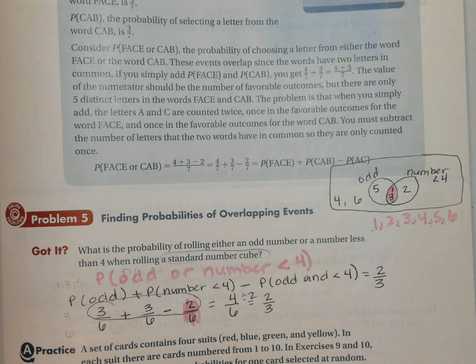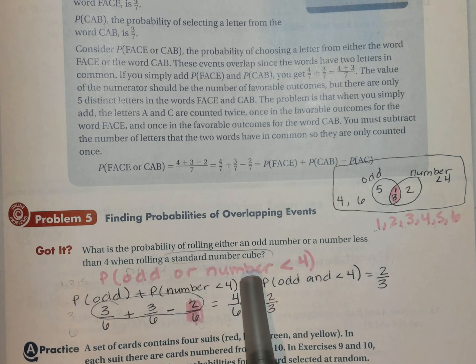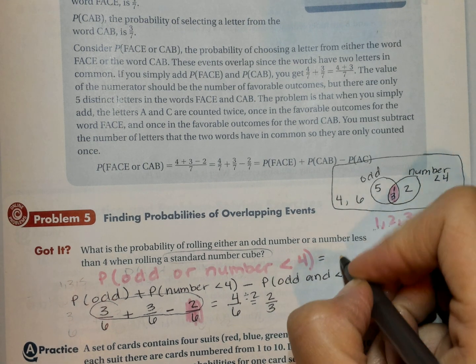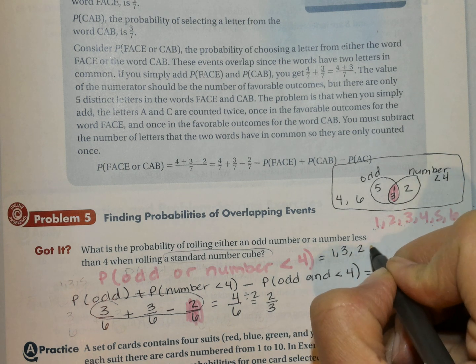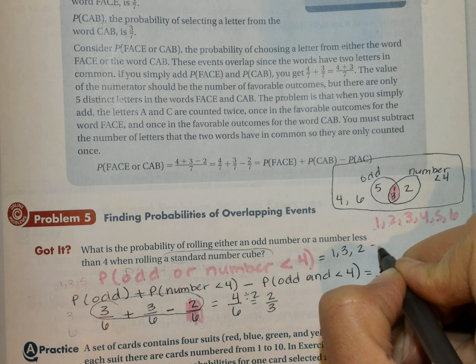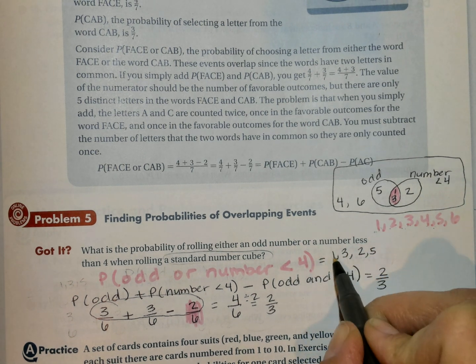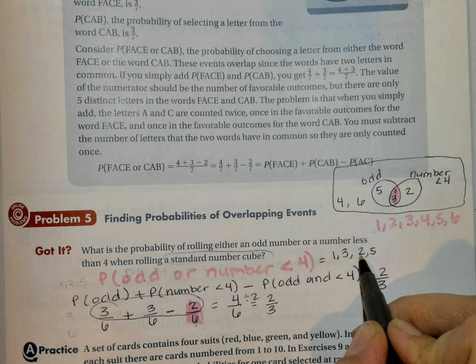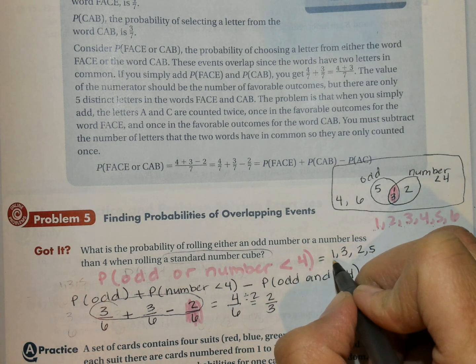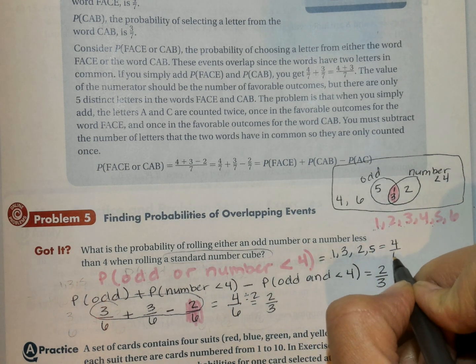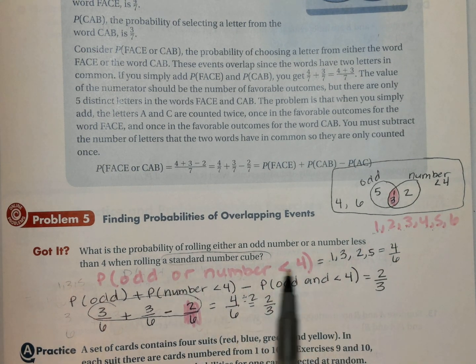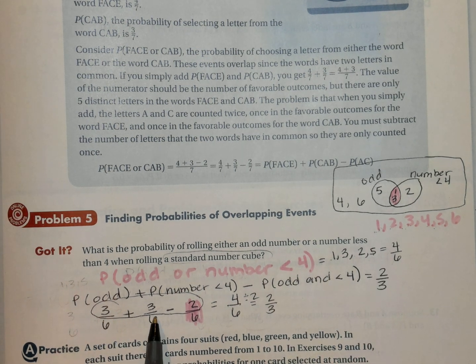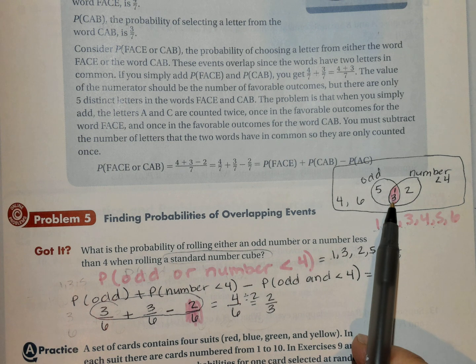But if you just used common sense, I know this is a big explanation, but if you're thinking of odd numbers or numbers that are less than 4, you can probably come up with them. Odds would be 1 and 3, and then also less than 4 would be 2. Oh, I forgot 5. So odds would be 1, 3, 5, and then numbers less than 4 would include 2 as well. And then you just count them up. There's 1, 2, 3, 4. 4 out of 6 for probability, and that's what we got. So again, you might be able to just figure this out with common sense. If not, find the separate probabilities, add them, subtract the overlapping part.